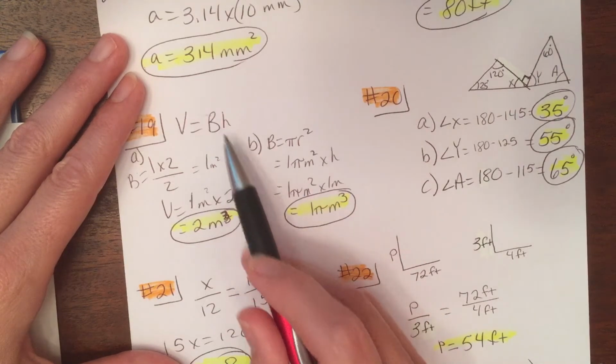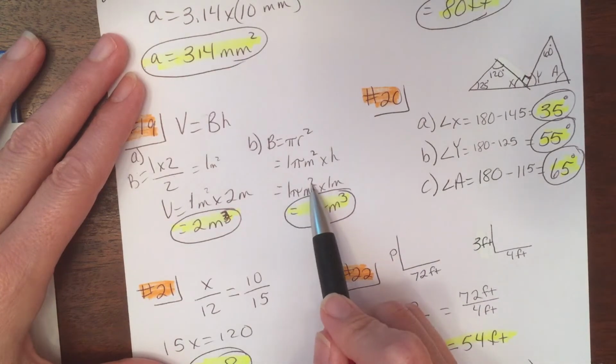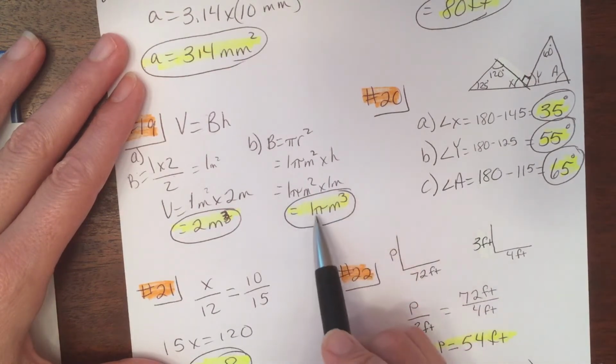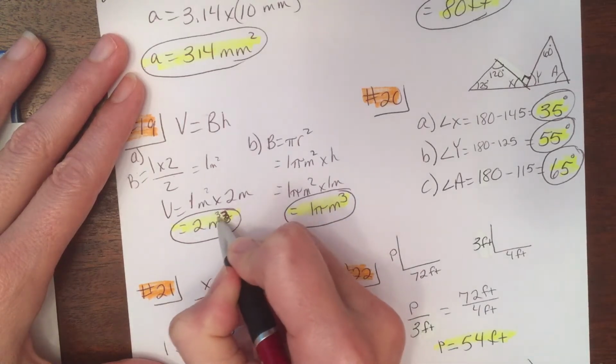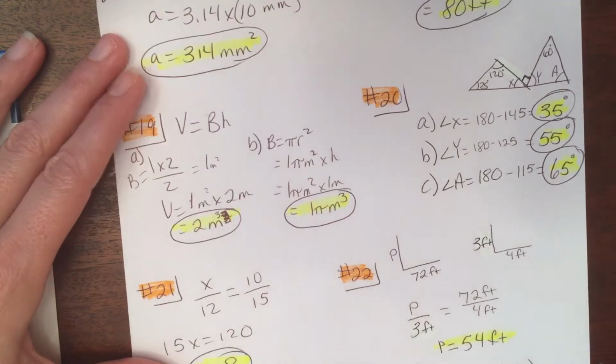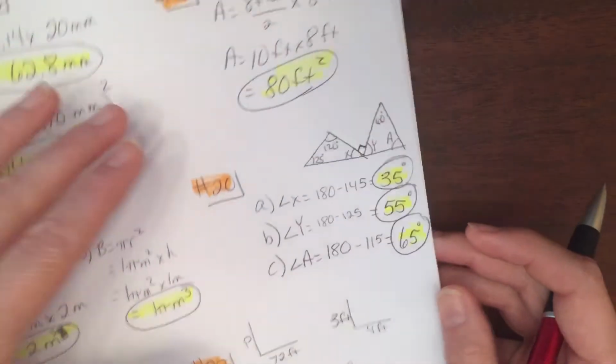And then I multiply it times the height to get the volume. The height is also 1. So 1 pi meter squared times 1 meter is 1 pi meter cubed. Okay? So those were our volumes for the triangular prism and the cylinder.